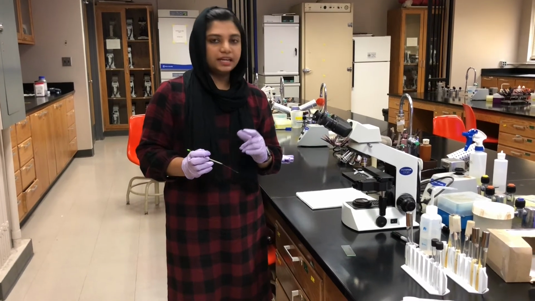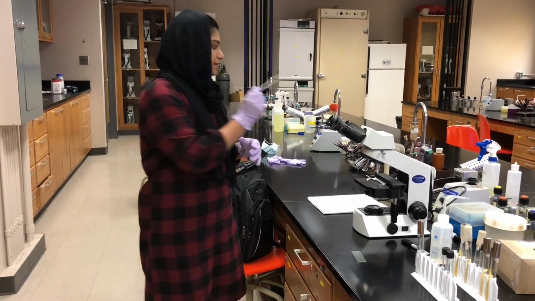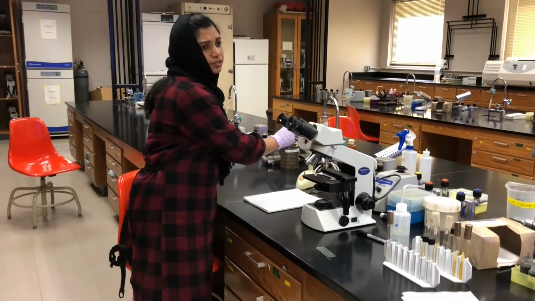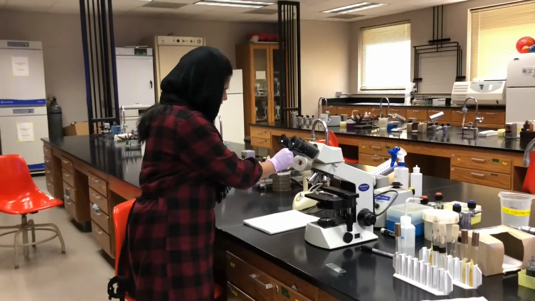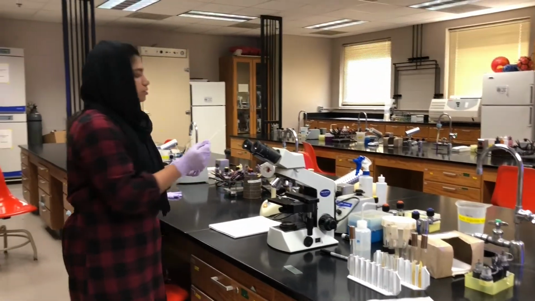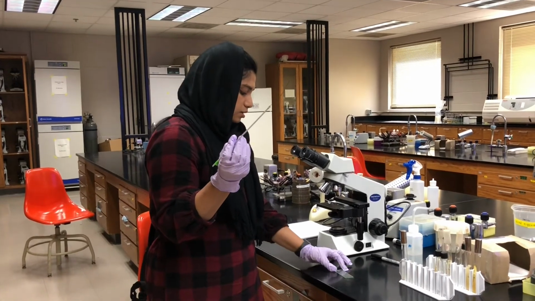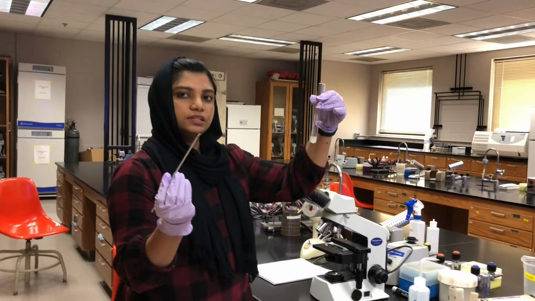Now we're going to do the indirect staining. For that, the same as we did for direct staining, I'm going to sterilize the loop and add like 2 to 3 loopfuls of culture onto the slide. So it's sterilized. We are using a mixture of the broth that we used in the last class.